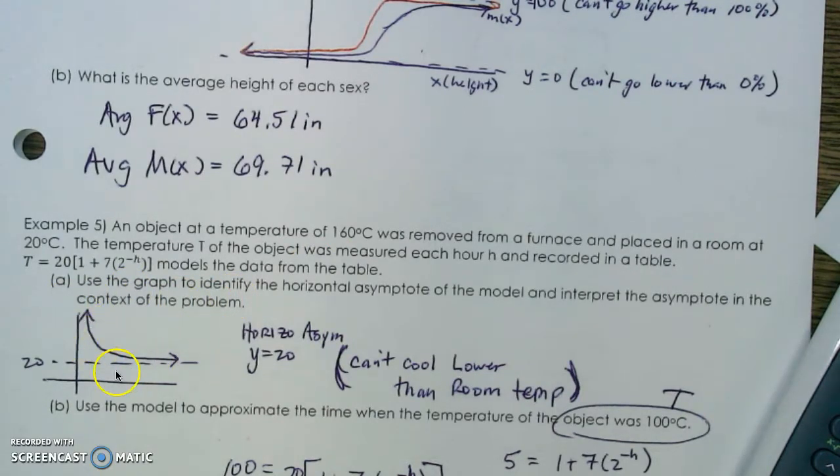Well, I graphed it on Desmos, and this is what my graph looked like. And so it looks like I have a horizontal asymptote at 20. They want us to put that in the context of the problem. If we think about the object that's removed from the furnace, and if the room is 20 degrees Celsius, it's never going to cool cooler than the temperature of the room. So it's curving down towards 20 degrees Celsius, which is room temperature.